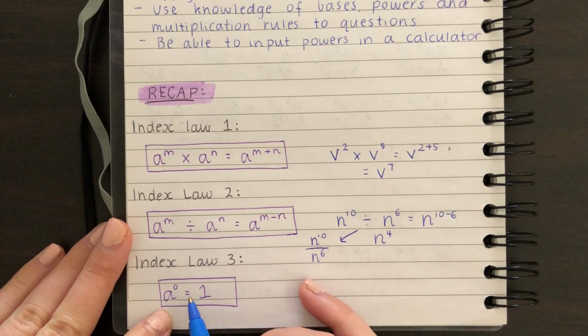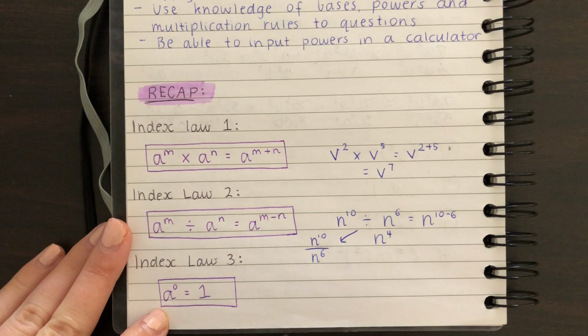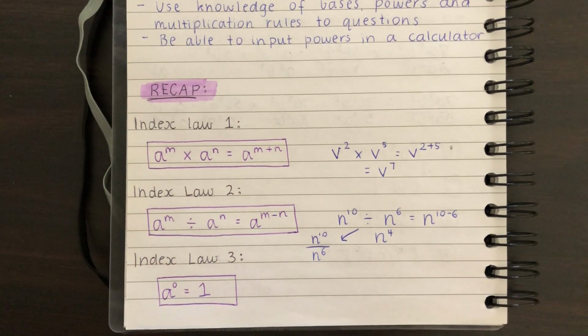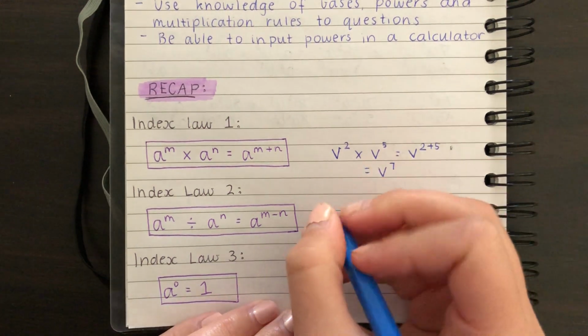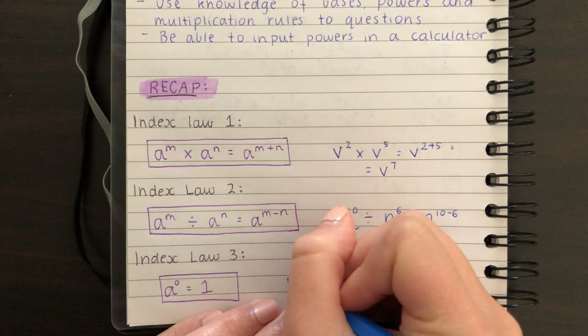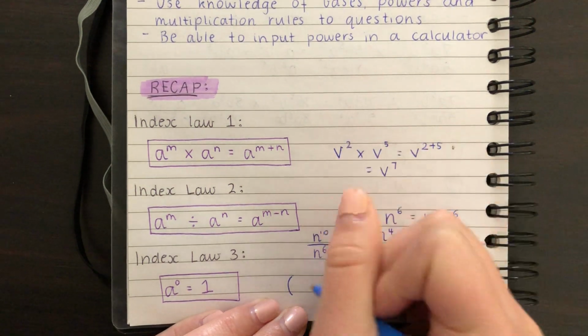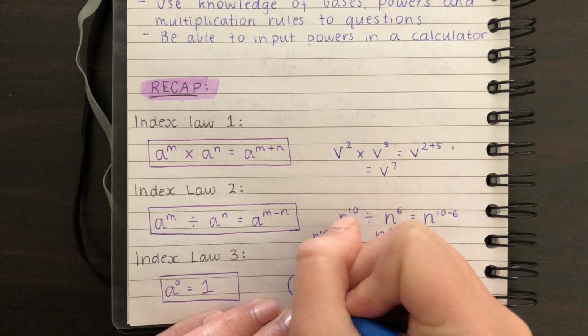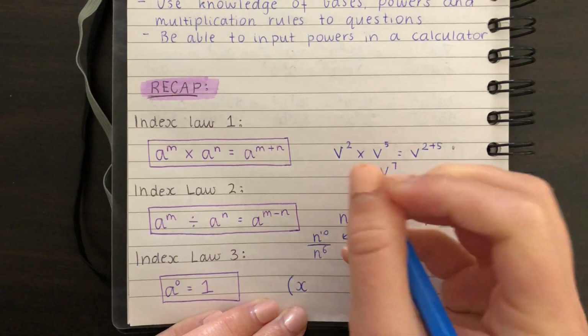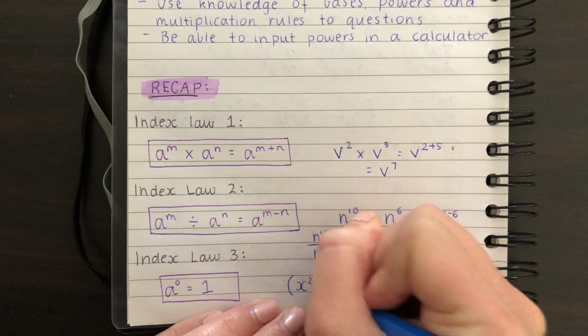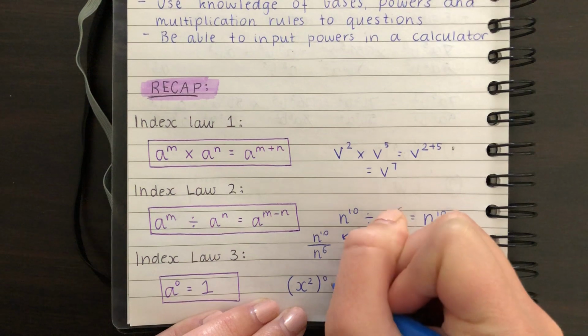anything to the power of 0 equals 1. Now I'm going to show you 2 examples because these are things that we did go over at school as well. The first one is going to be with brackets. So imagine we had x squared, all in brackets, to the power of 0.